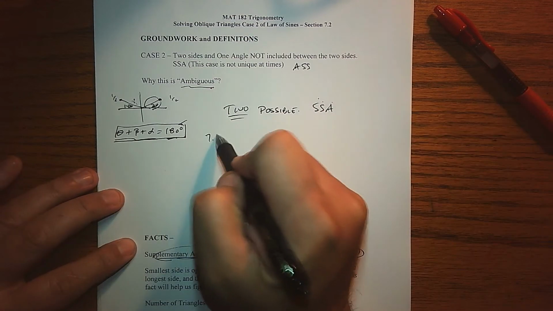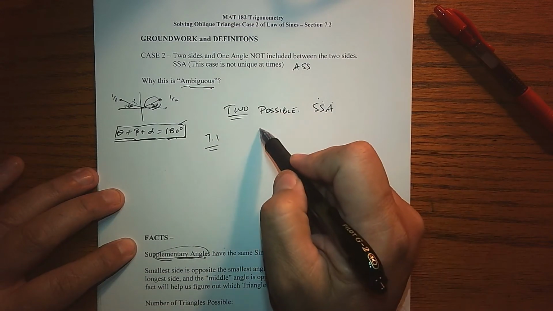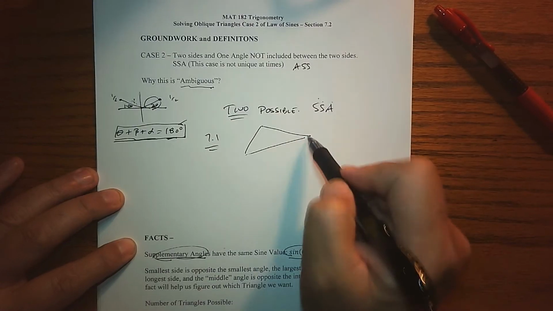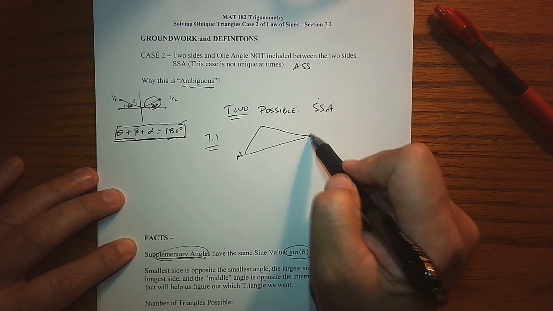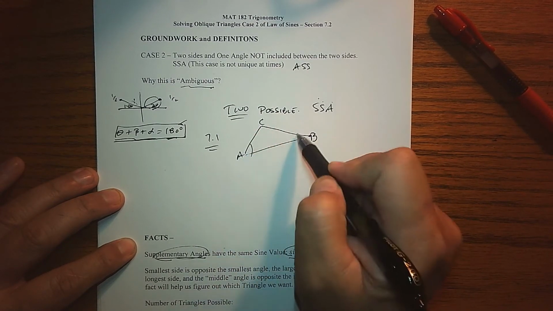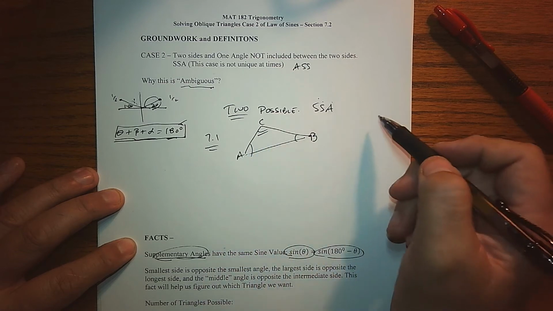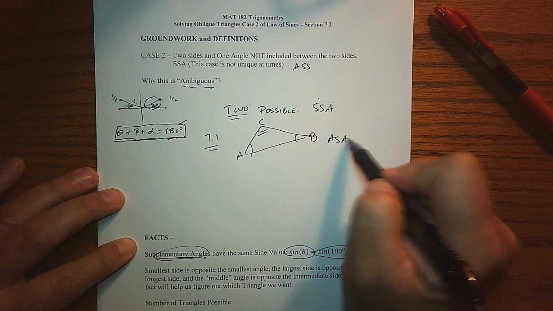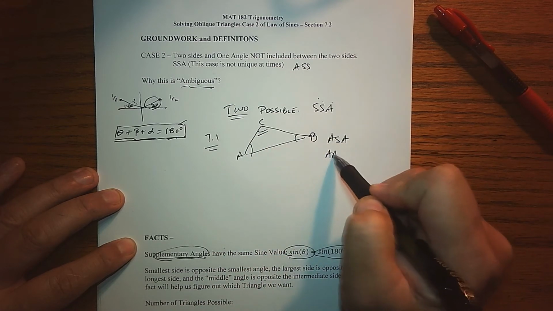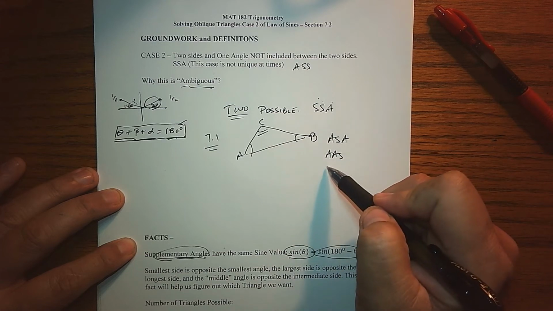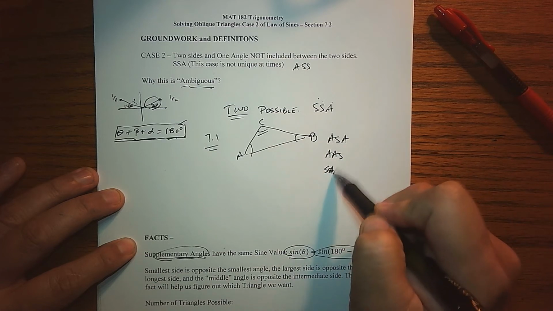Now the reason why, if we go back to 7.1, that wasn't a big deal is because we knew what angle A or B was and C, so we could always find that third angle. That was ASA or AAS or SAA, right?